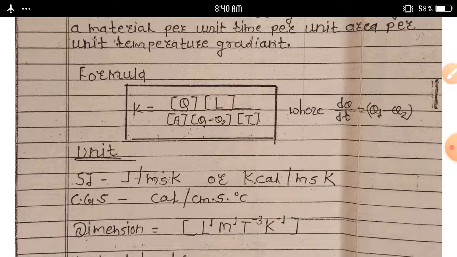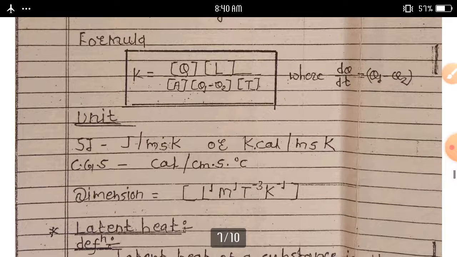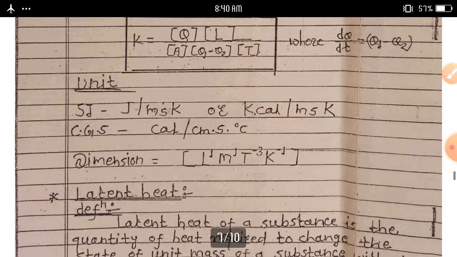Units of coefficient of thermal conductivity: joule per meter second kelvin, another unit is kilocalorie per meter second kelvin, and dimension here L raised to 1, M raised to 1, T raised to minus 3, K raised to minus 1.